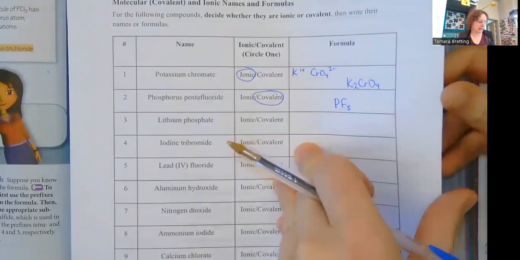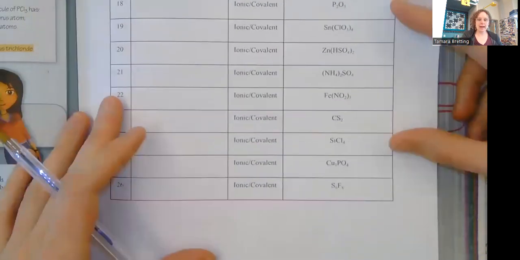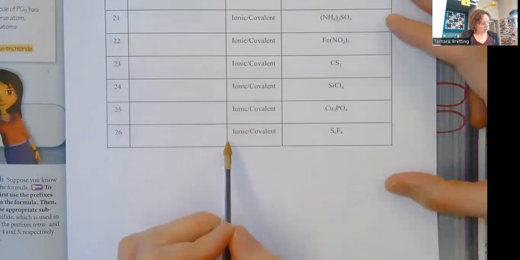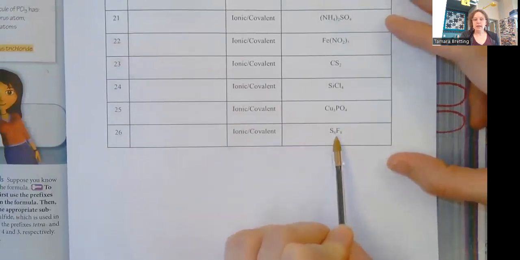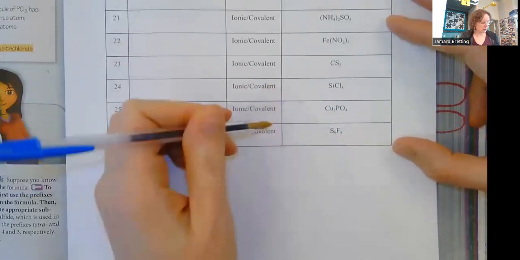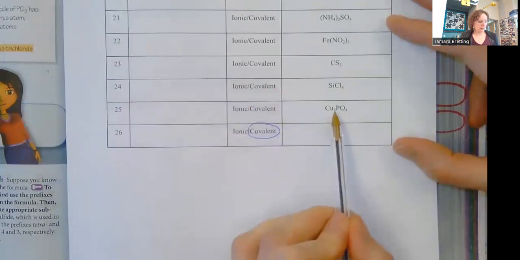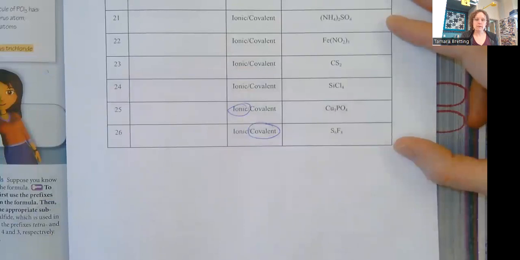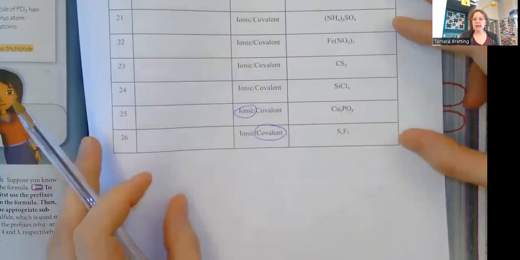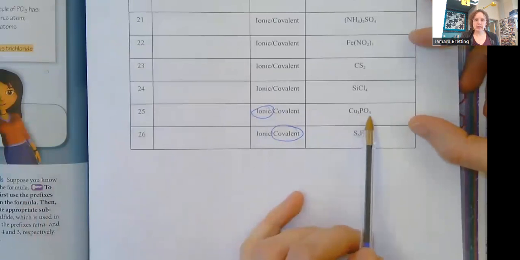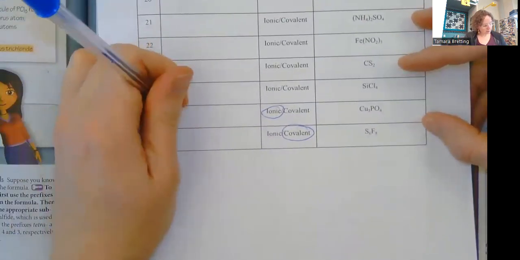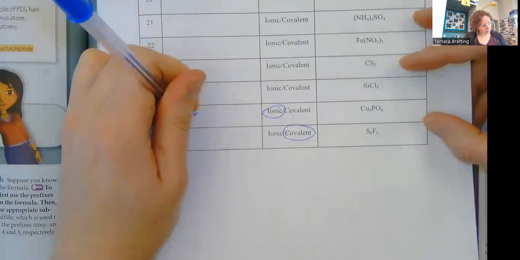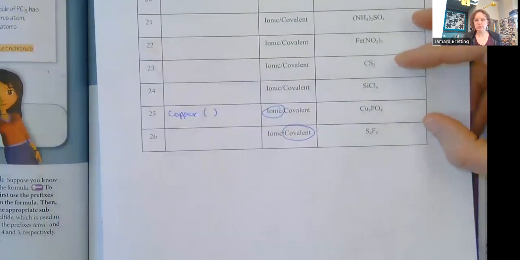Okay, flip it to the last page. We're going to look at these last two. So again, if I am given a formula, I just need to look for whether it starts with a metal or ammonium or not. Okay, this is just two non-metals. So this one is covalent. Copper and phosphate. Copper is a metal, so that's ionic. Ionic are a little bit easier to name. We just name the cation, name the anion. So Cu is copper. It is a transition metal, so I'm going to need a Roman numeral, which we'll figure out in a second.